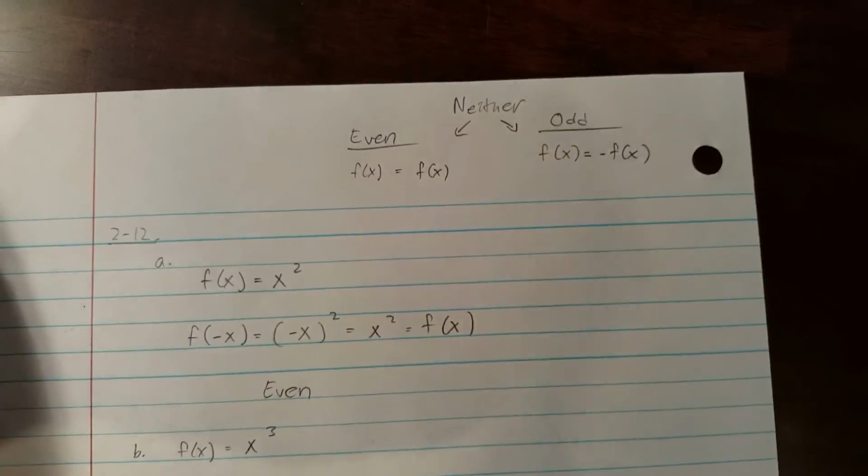Let's see here. If I plug in f of, camera's out of focus. Yep, still out of focus. Come on. See if I can fix that. There we go.